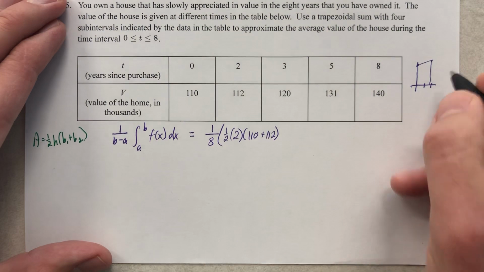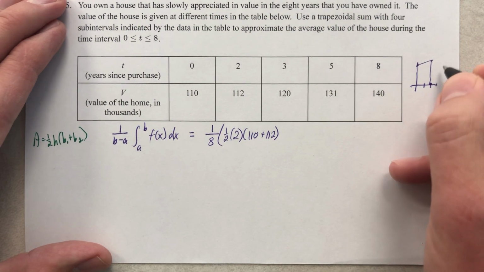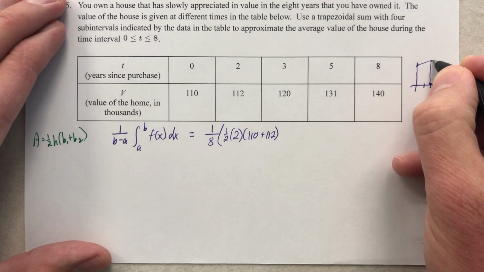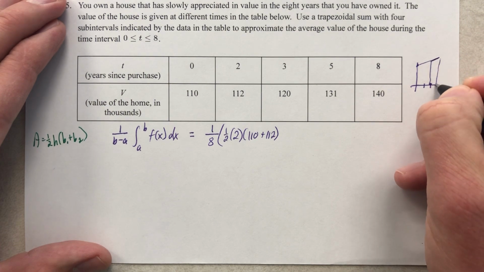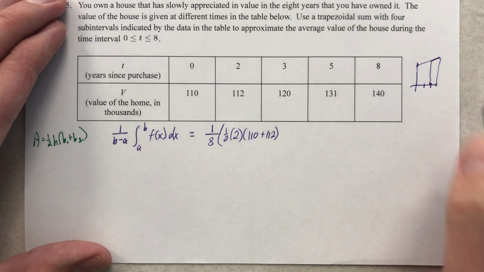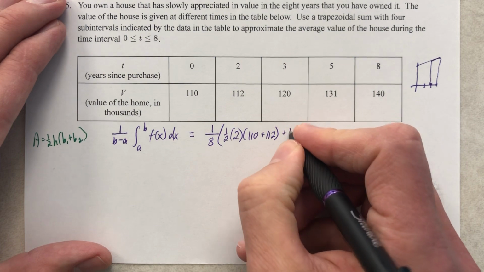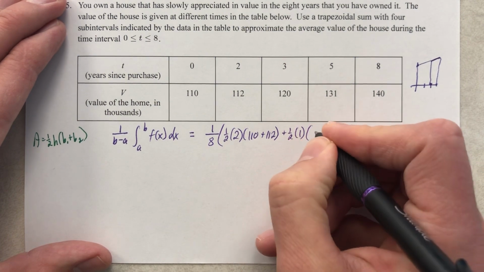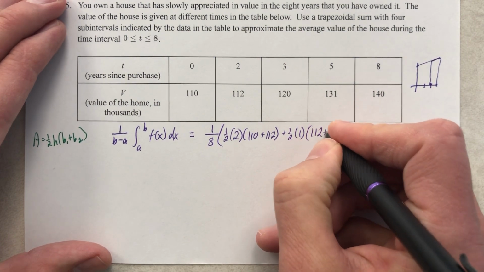So from 2 to 3, that would be a height of 1, and it goes from 112 to 120. So there's the second one. I'm not going to draw any more. So 1/2 height, base 1 plus base 2.